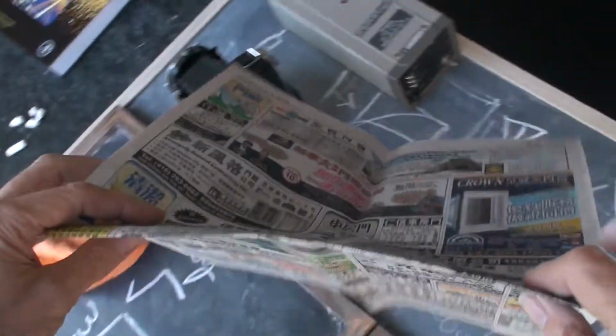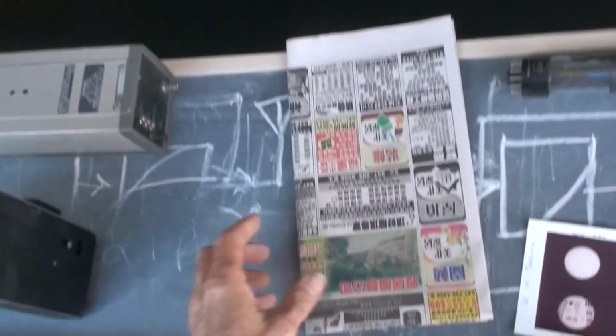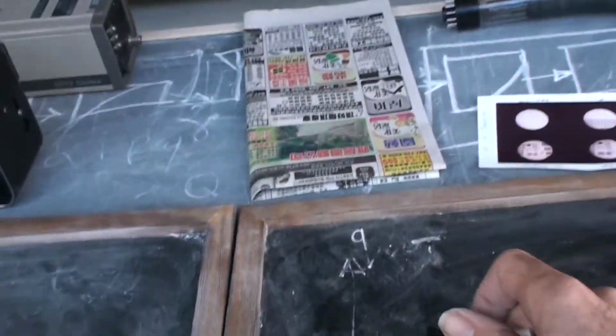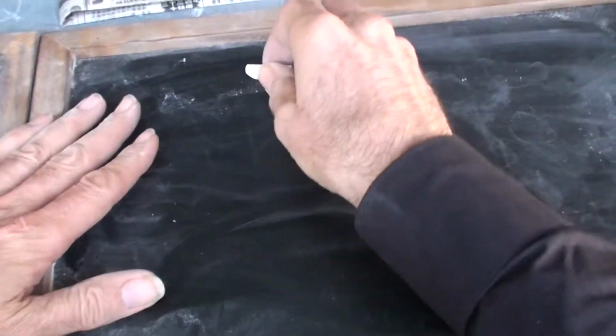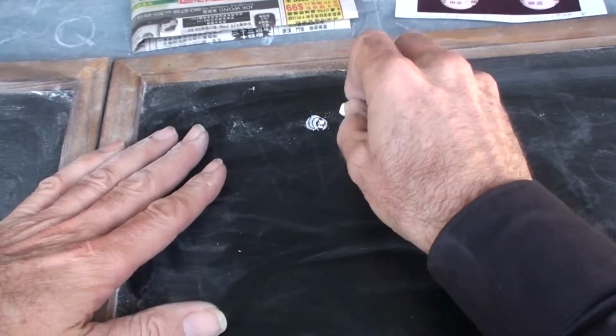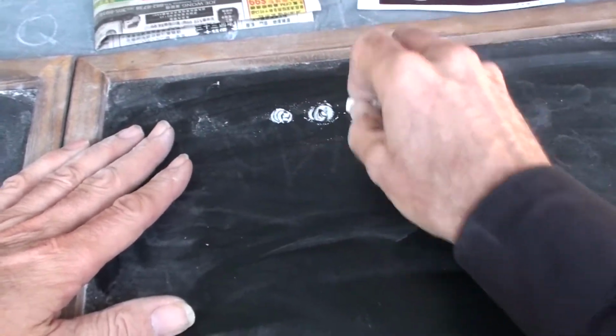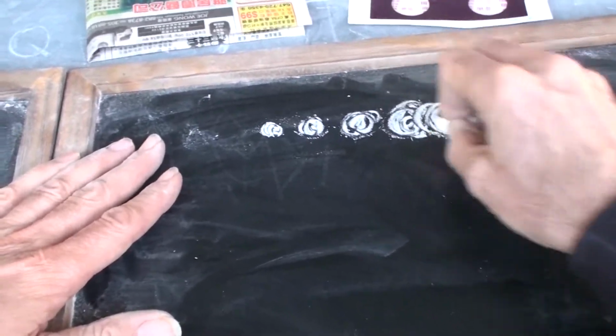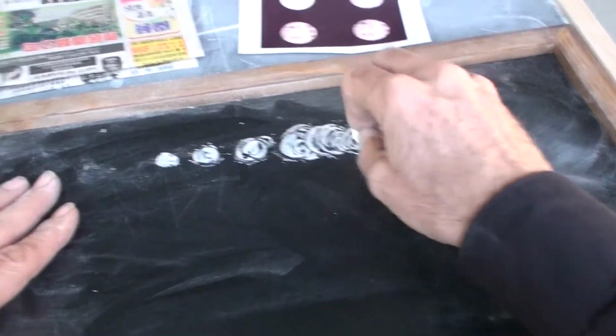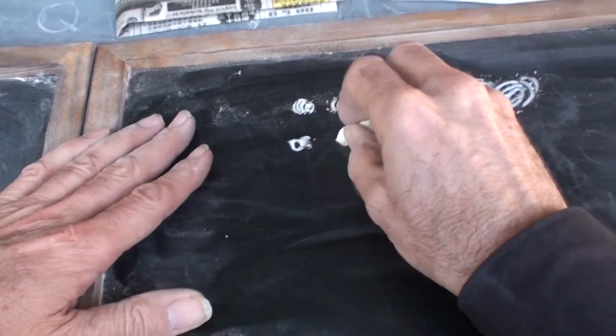So as an image is made, there are little blobs of ink, and in a black or dark area of the image, the blobs are bigger, and in a light area of the image, the blobs are smaller.